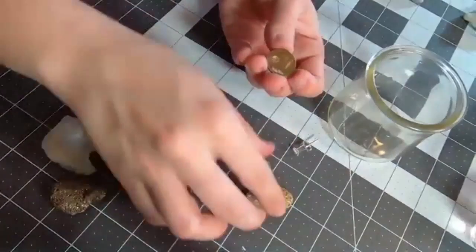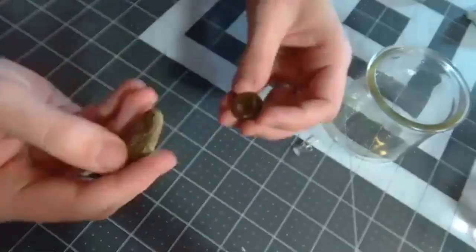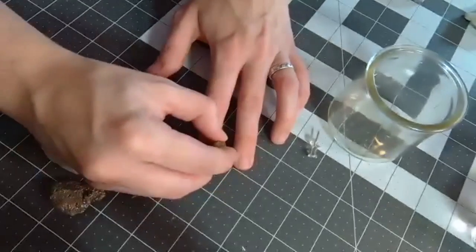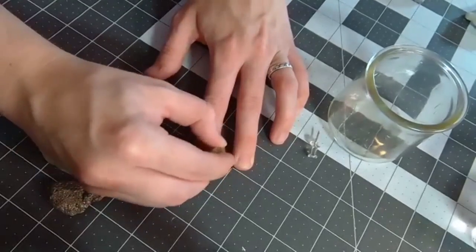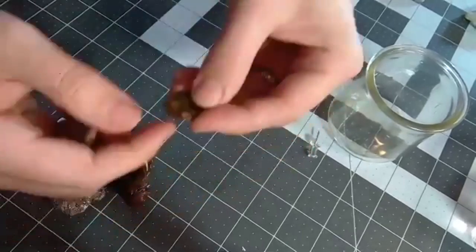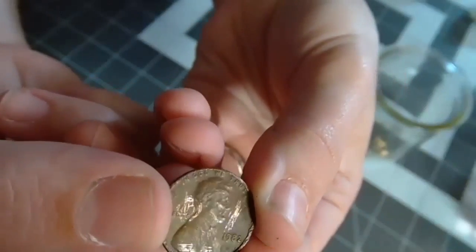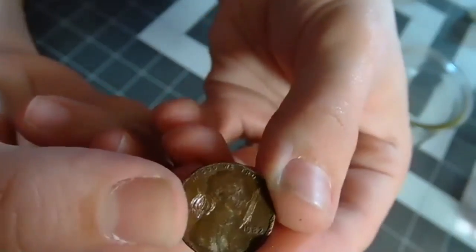I'm going to try one more. I'm going to try my mica. So what I'm going to do is take it and try to scratch along the middle of the penny. Well, wait a minute, my friends. What do you think?